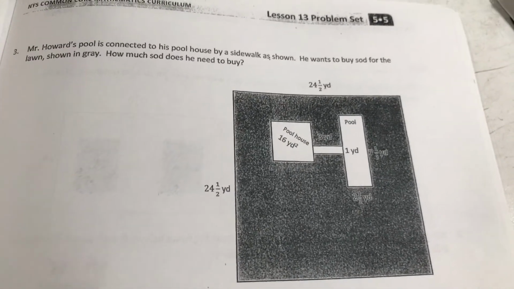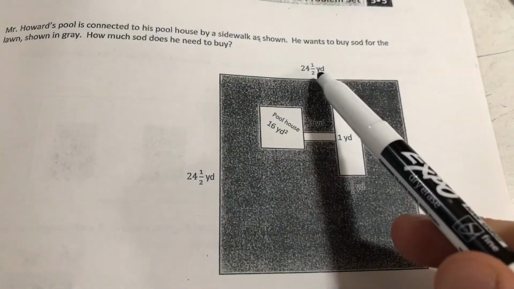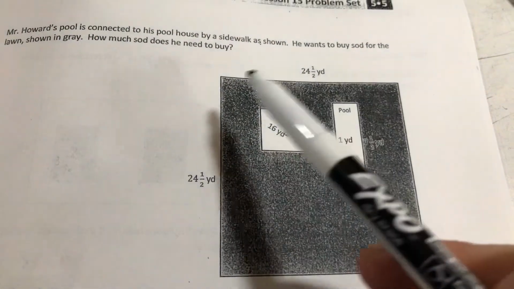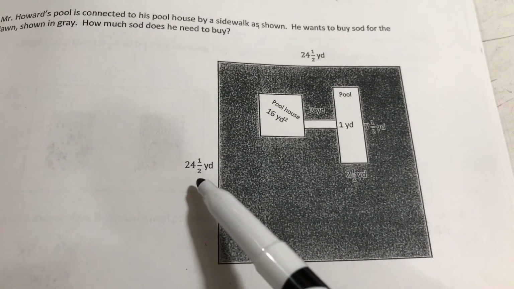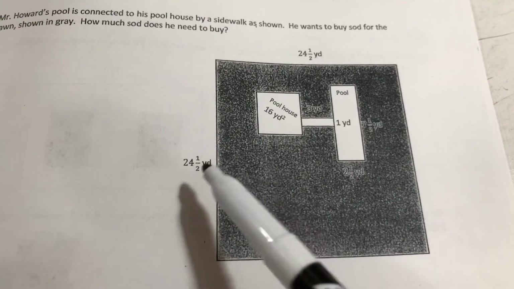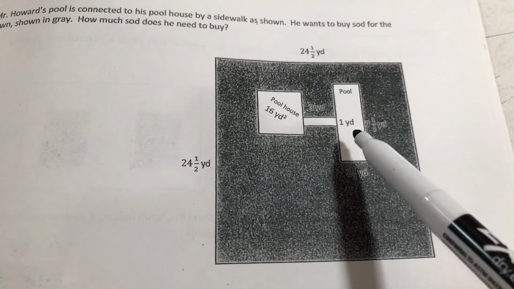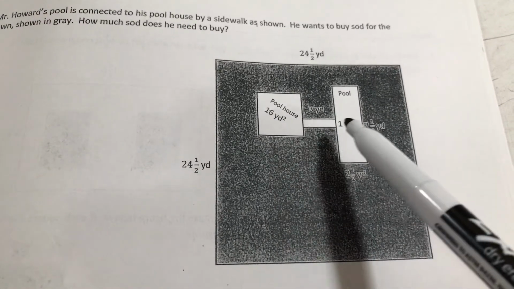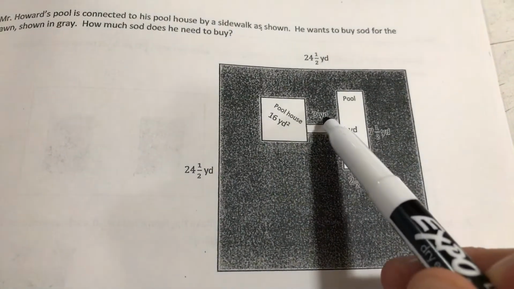So here's what you need to do. In order to find the area of the gray, first solve the area of the entire large rectangle: 24.5 times 24.5. Once you do that, you have one of your numbers that you need. Then you're going to have to solve the area of these 3 mini rectangles. You can see here, this small one right here is 1 times 3.